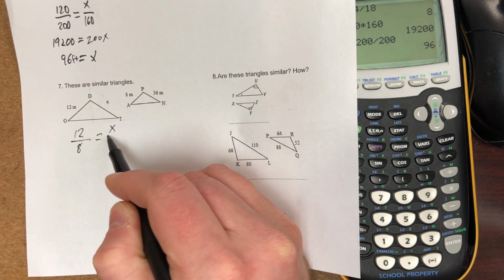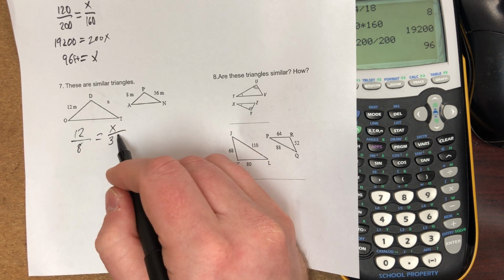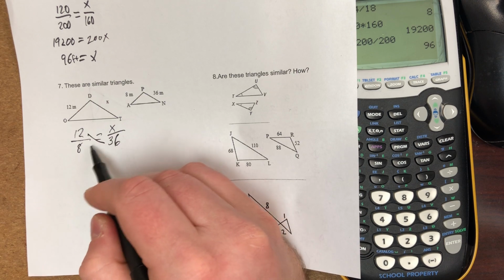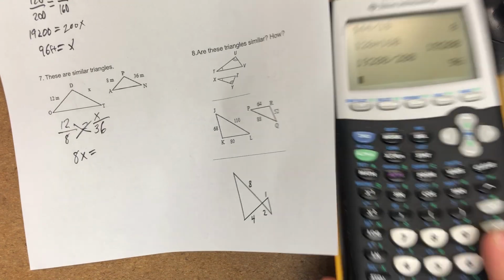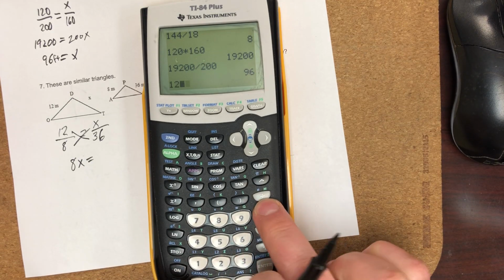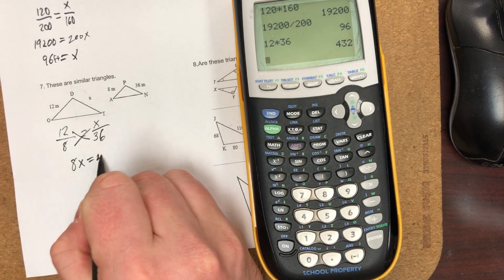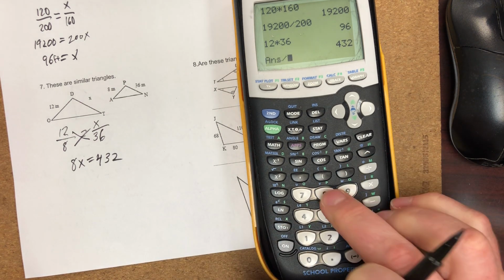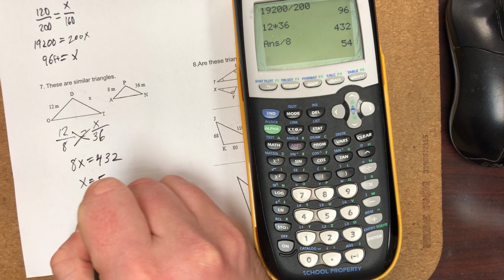And that means that x is proportional to 8... and that means that x is proportional to 36. So if I cross multiply, I'll get 8x on one side, and I'll get 12 times 36 on the other, which is 432. We'll just divide that by 8, and we'll get that x is 54.